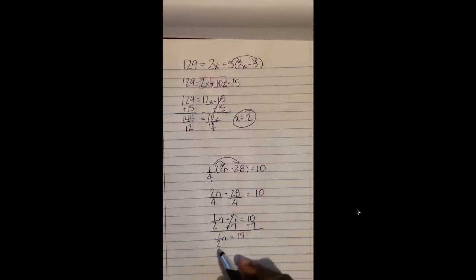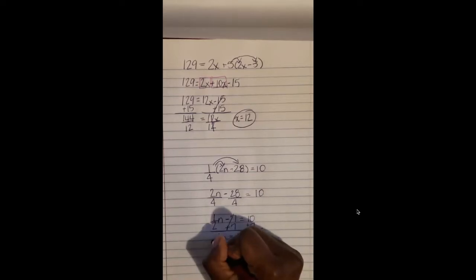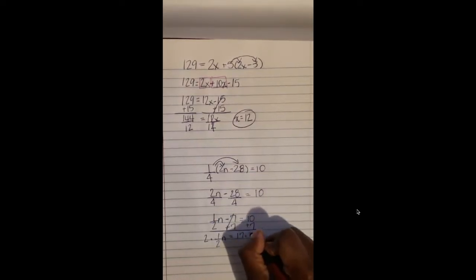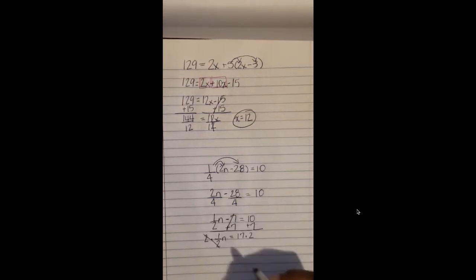Now, I have a fraction in front of my variable that I need to get rid of, and that represents the operation of division. So I do the opposite of what's there. I'm going to multiply both sides by my denominator, which is a 2. So I'm left with n is equal to 17 times 2, which gives me 34.